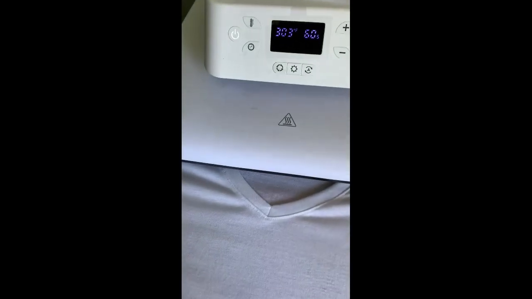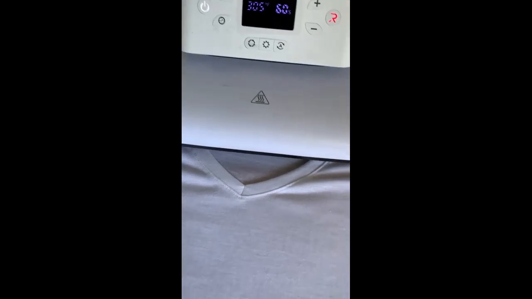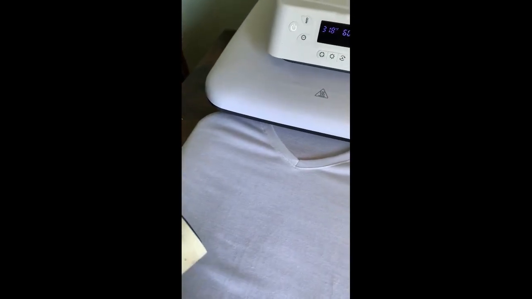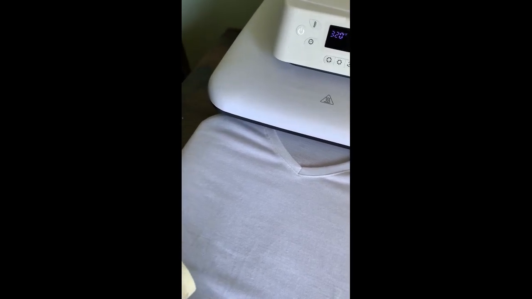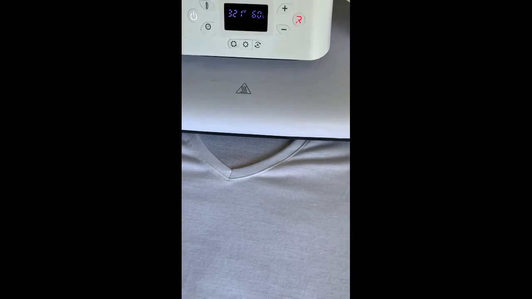I'm ready to print it, but while my heat press is heating up, I like to roll the lint roller onto my shirt just to get all the extra lint, dirt, whatever the shirt may have that I can't see. So I'm going to go ahead and place a piece of parchment paper in the middle and get my image ready for placement.